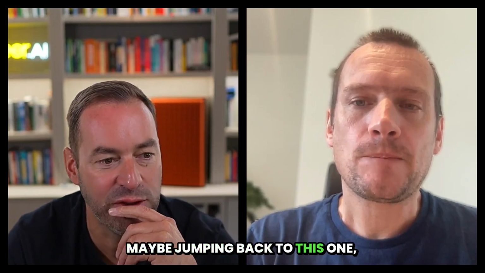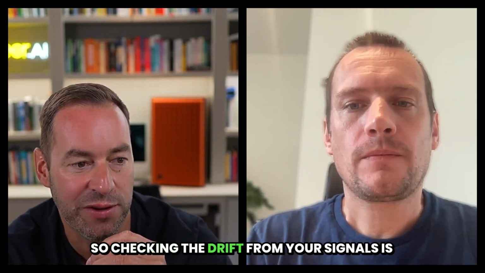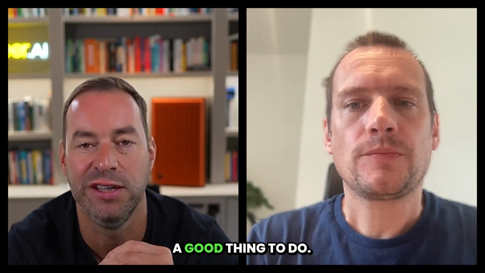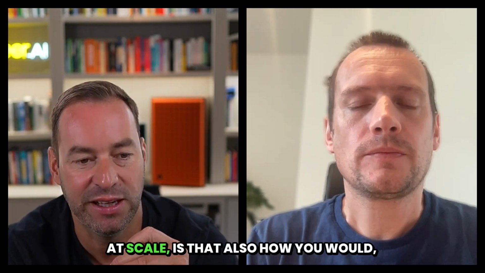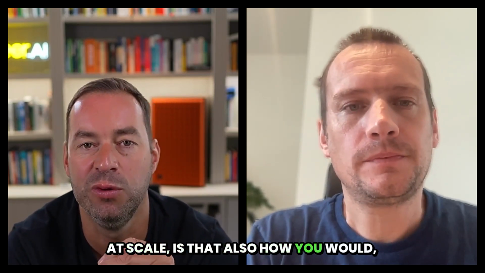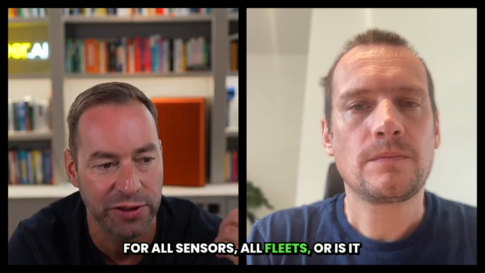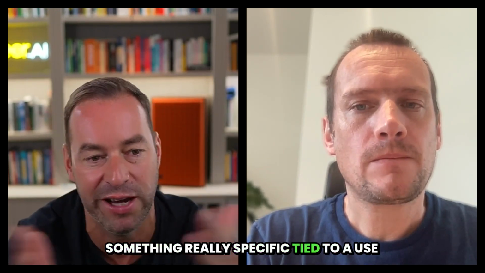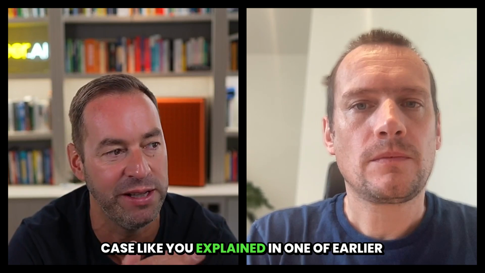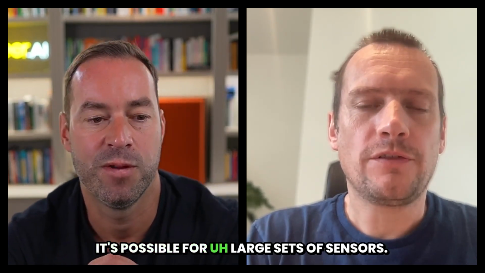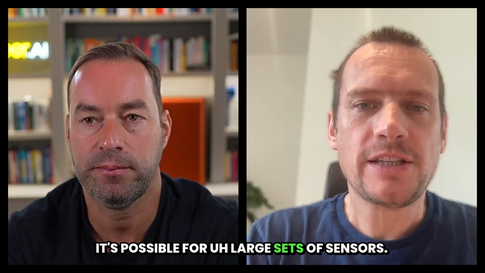Maybe jumping back to this one, summarizing. Checking the drift from your signals is a good thing to do at scale. Is that also how you would support the community to do this for all sensors, all fleets, or is it something specific tied to a use case like you explained in one of the earlier slides? It's possible for large sets of sensors.